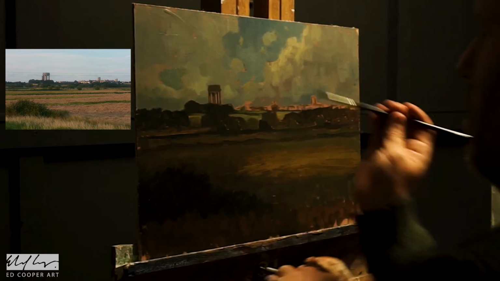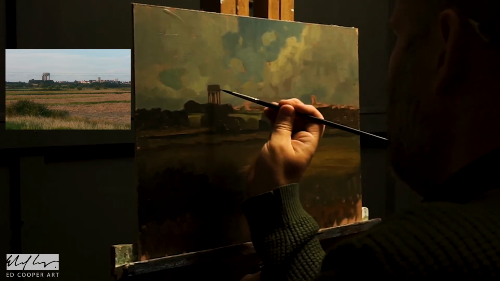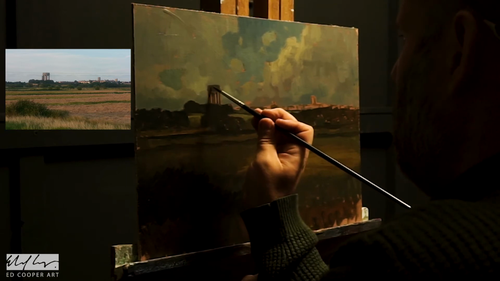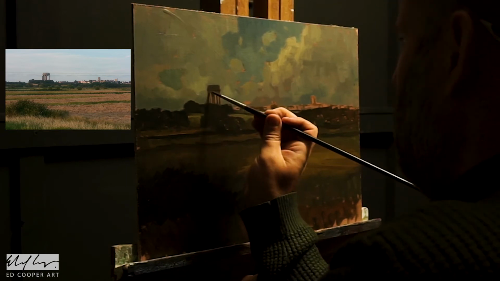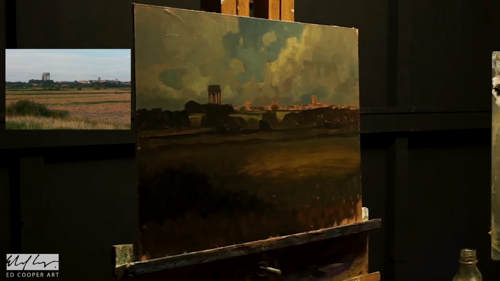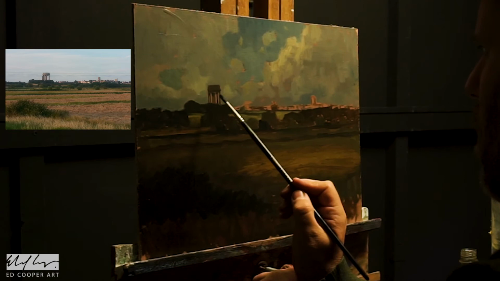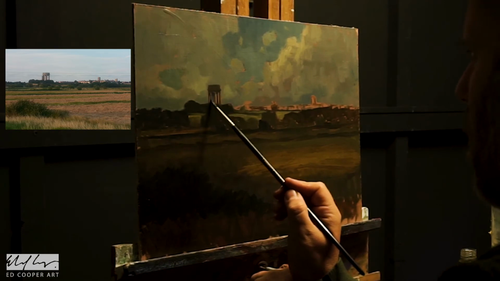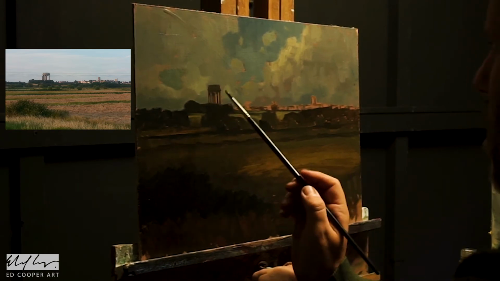And although with oils you can go back and change things, generally speaking, if you want to retain a freshness to your painting, you really want to try and, as much as possible, get it right first time. Having said that, I think I did do a bit of tweaking here.